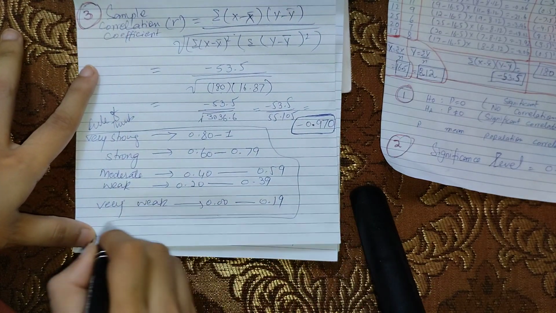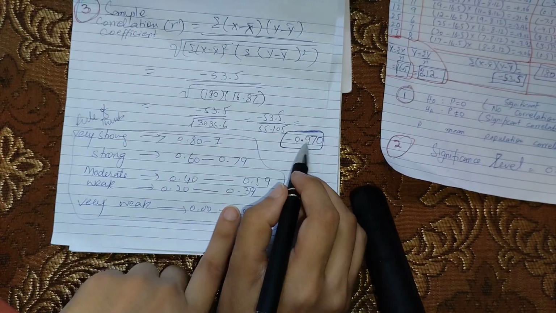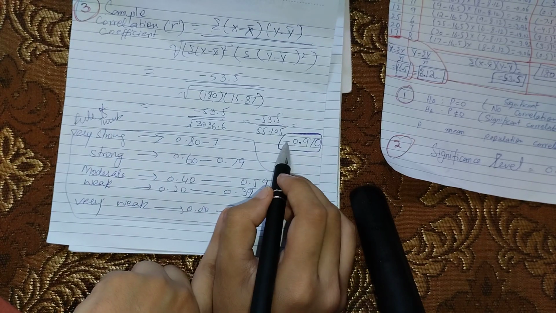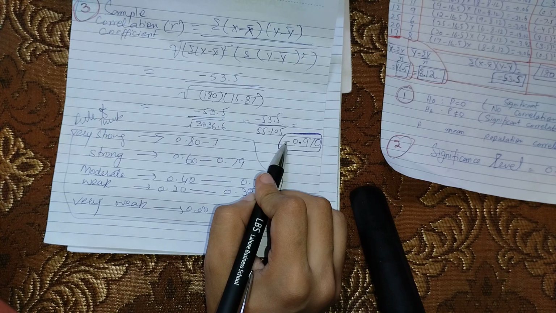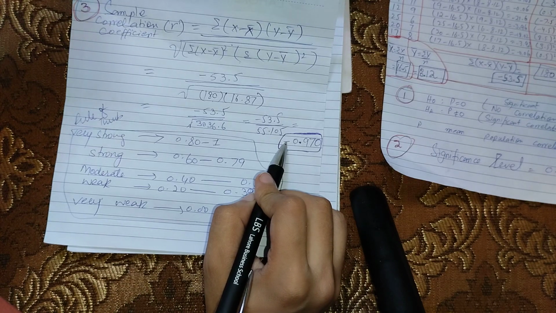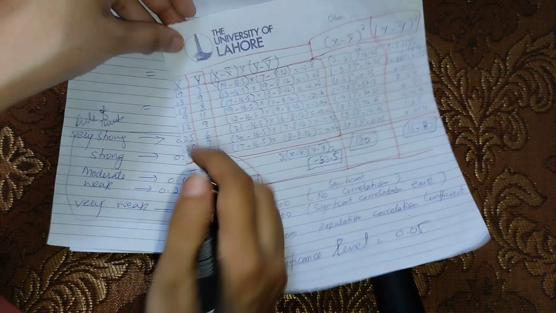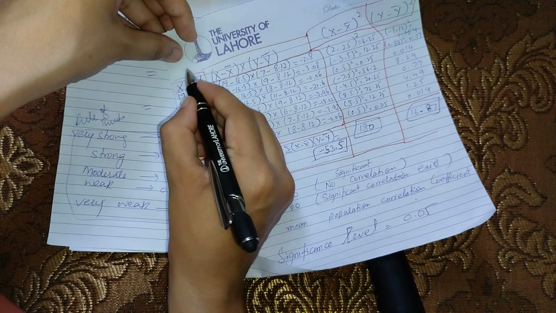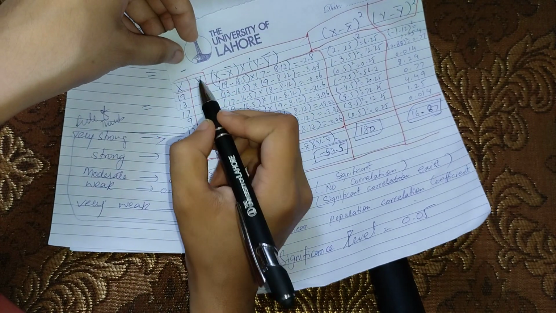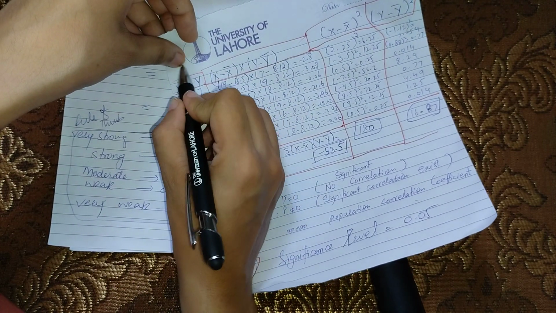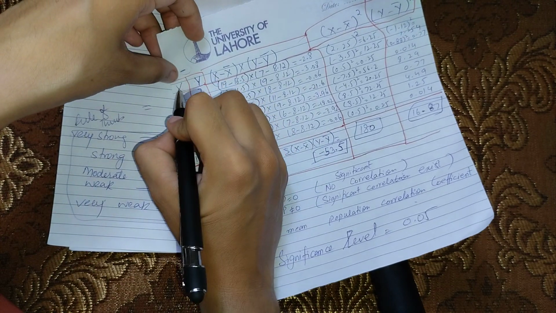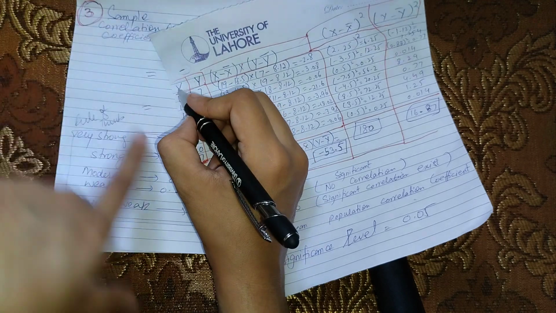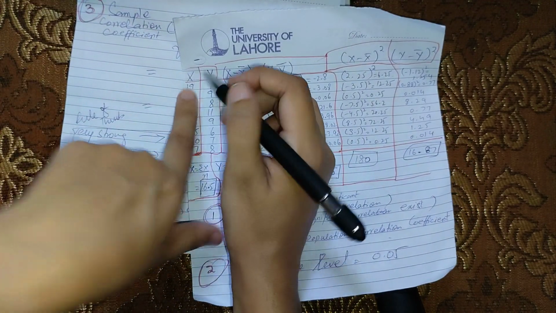But our value of r is minus 0.90. Minus is representing that the correlation between these two variables x and y is negative, meaning the relationship that exists between x and y is negative.